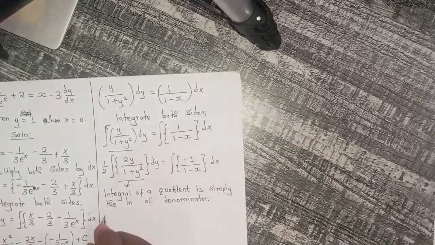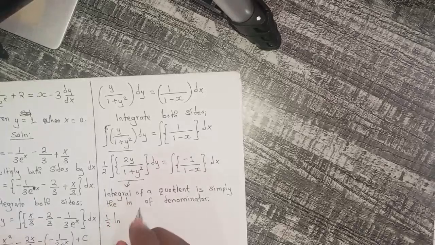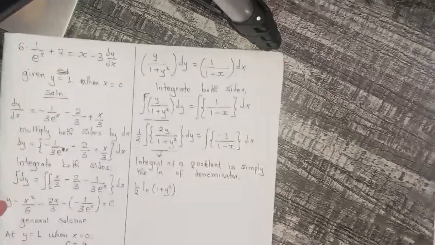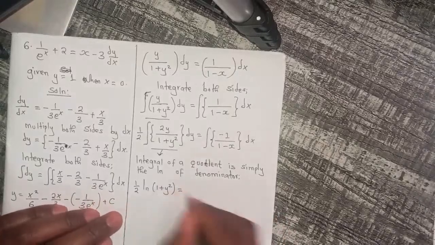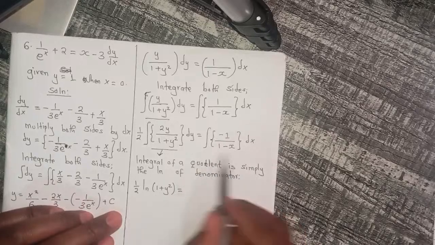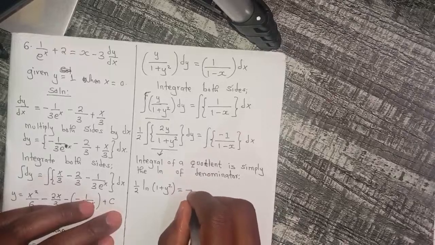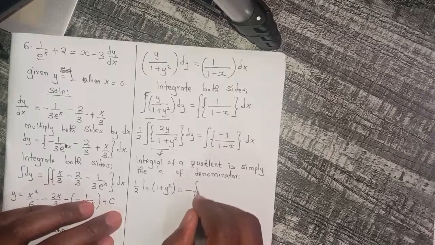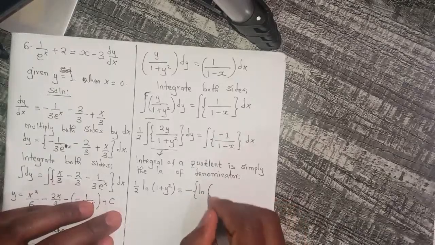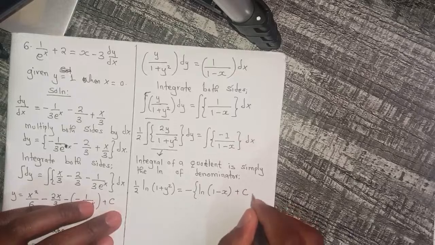So therefore this gives half natural log, that is the first part, half natural log of 1 plus y squared, equivalent to, again, if you look at the second part, it looks similar to the first part, but this time around this becomes negative the ln of 1 minus x plus constant c of integration.